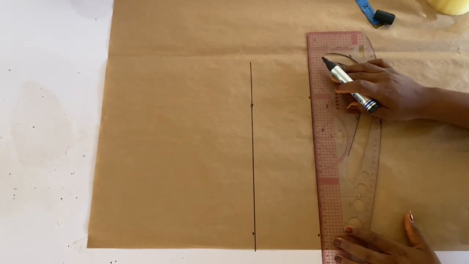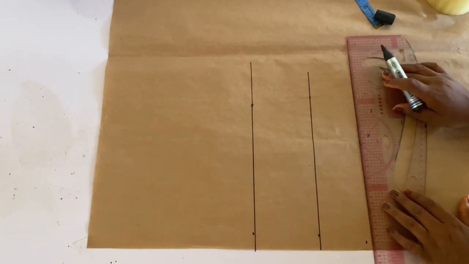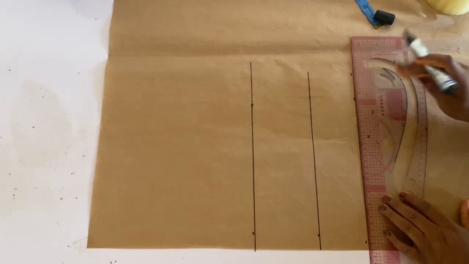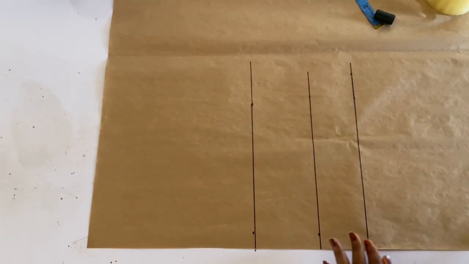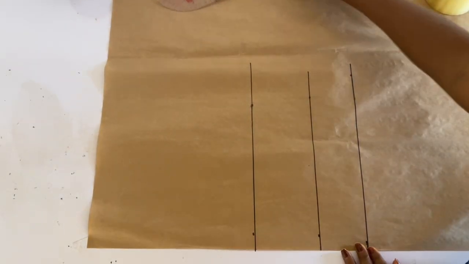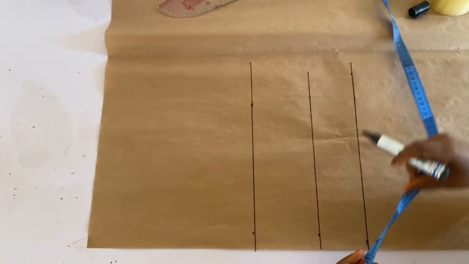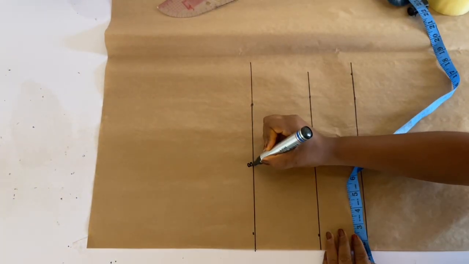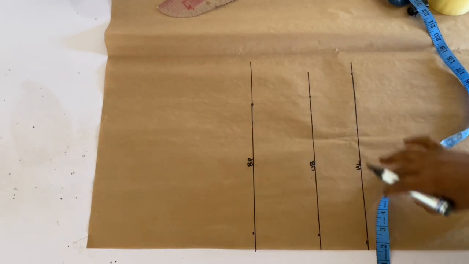Starting from the bust point, I'll connect it horizontally like this, and also my under bust right here and my half length, as you can see me doing right here. The next thing I'll go ahead to do is to label them: my bust point, my under bust, and my half length right here.